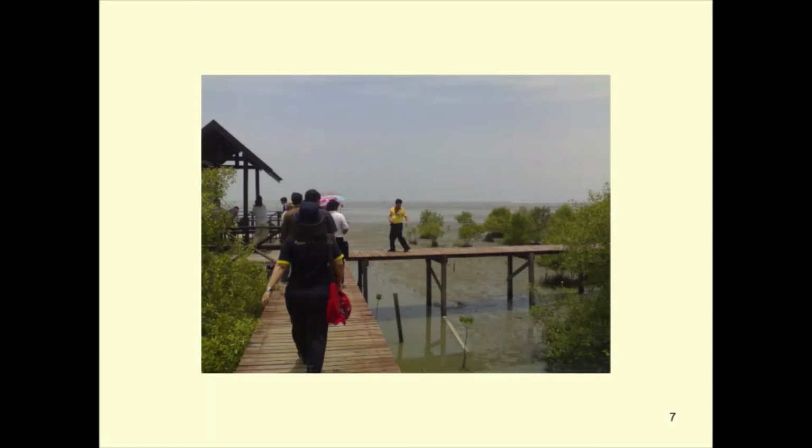And you can see this bridge is made of what? This bridge is made of timber. Why don't they use steel in this area? And this is also concrete, the RC column.